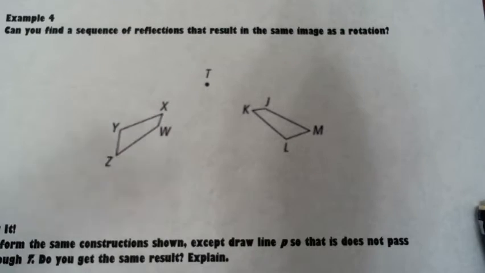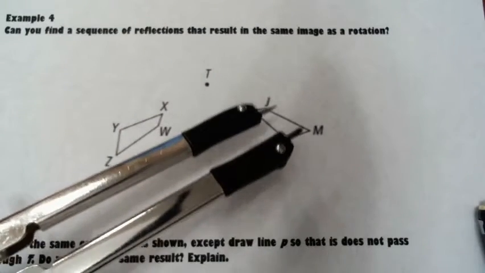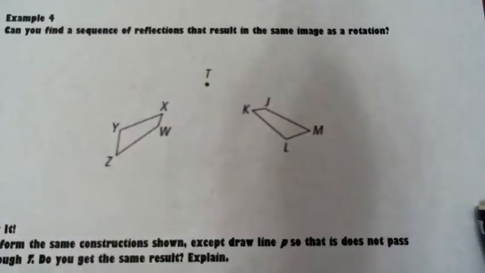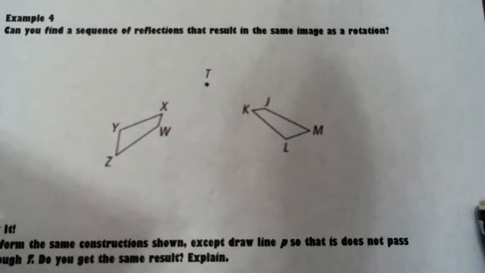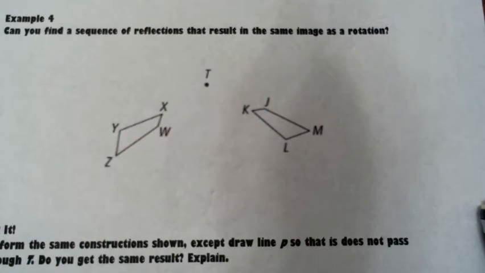Here we are again with a piece of paper, compass, protractor, and actually I will be using a piece of tracing paper this time as well. You can sketch this out without the tracing paper if you don't have it, but I think it will help you to see a little bit better if you struggle with that.